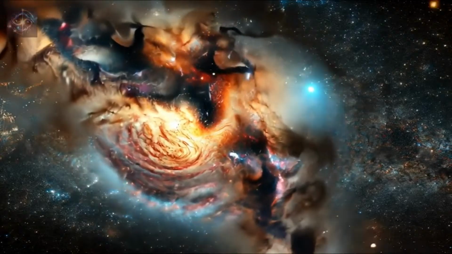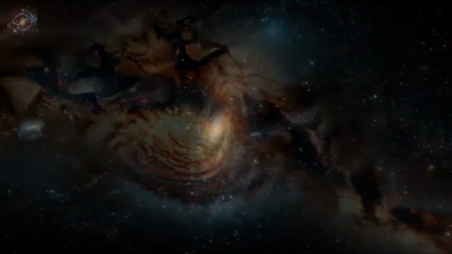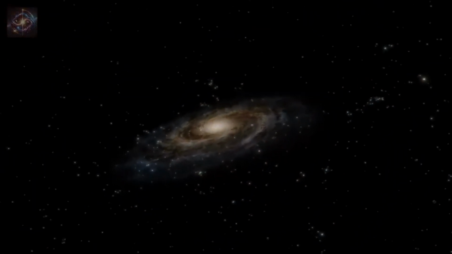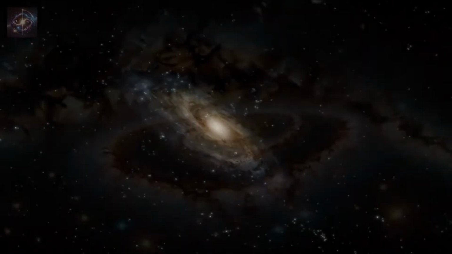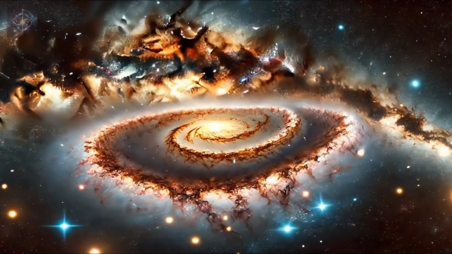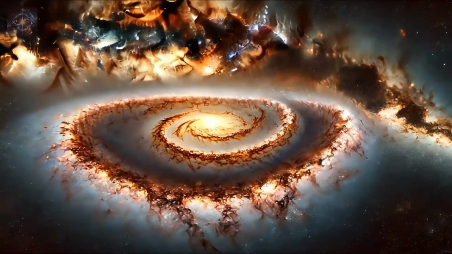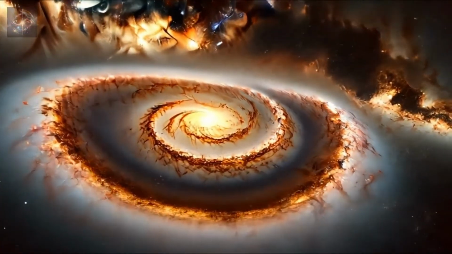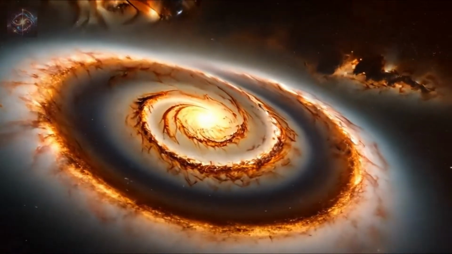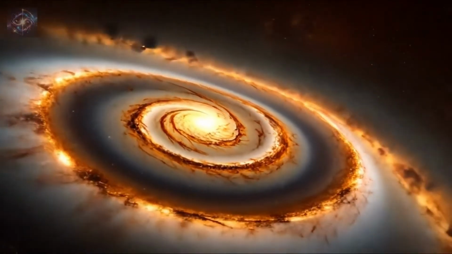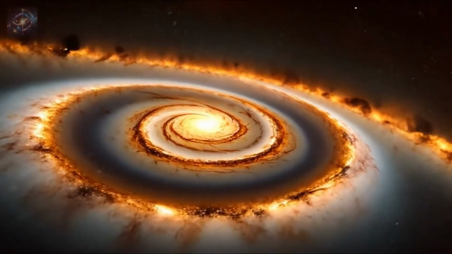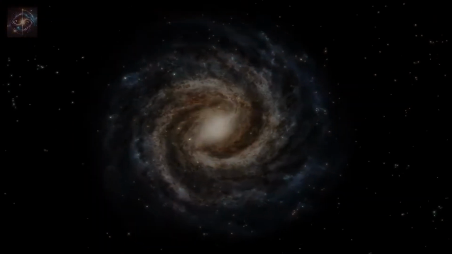These stellar streams, visible to astronomers, act as cosmic fossils, preserving the history of the galaxy's growth. They reveal a story of relentless accumulation, where destruction and creation go hand in hand. The Milky Way's iconic spiral structure began to take shape around 9 billion years ago.